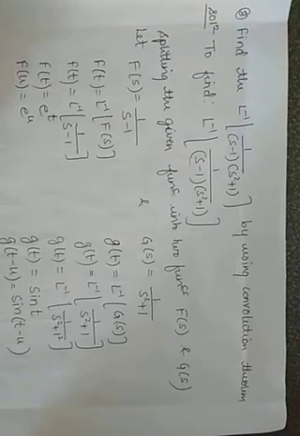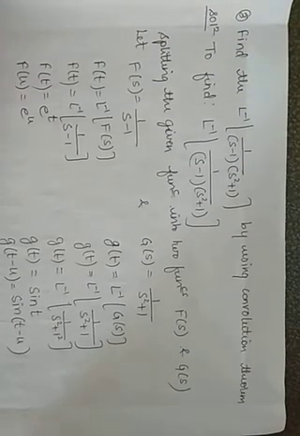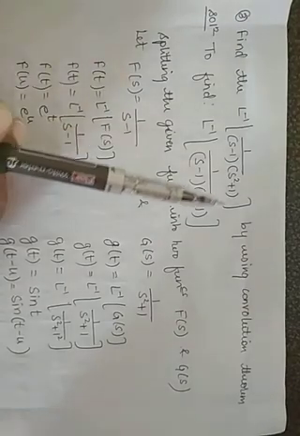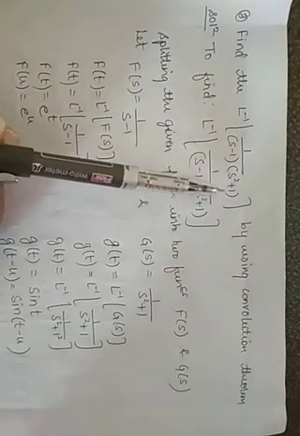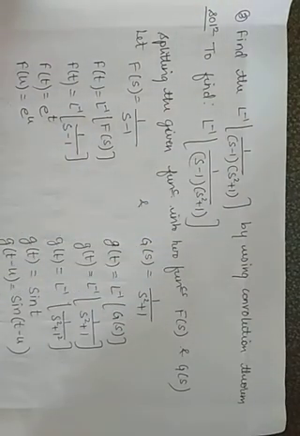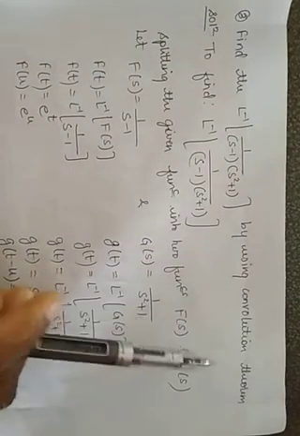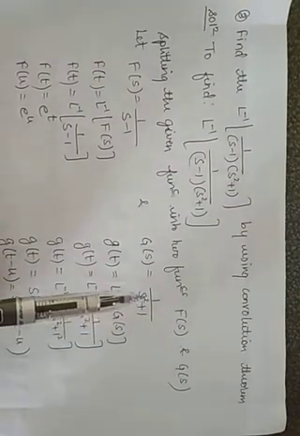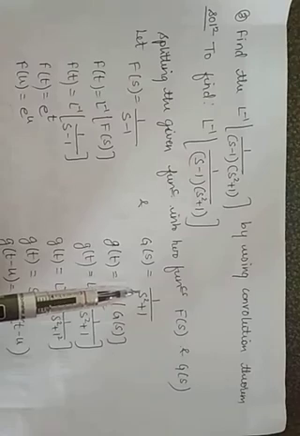Hello students, we will go with the third type of problem in convolution. So the question is, find the L inverse of 1 upon (s minus 1) into (s square plus 1) using convolution theorem. As I have already told, when a convolution theorem is mentioned, you are required to have two functions, that is f of s and g of s.